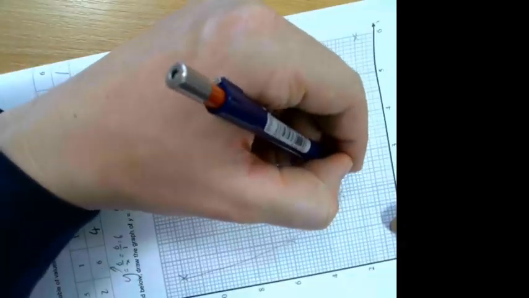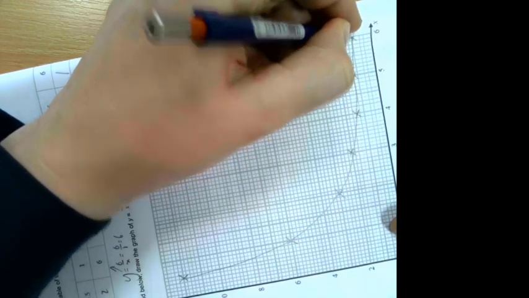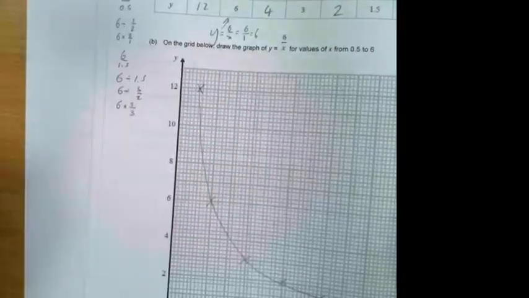There's the school bell's just gone. That's the last question we'll do. So that was question 4 and 5.